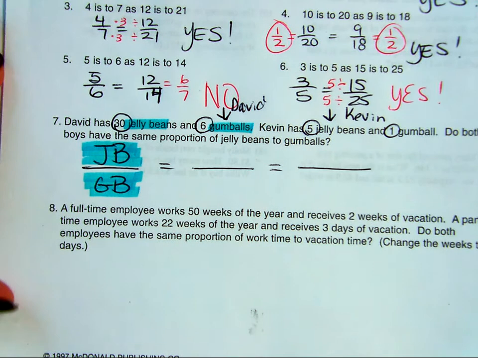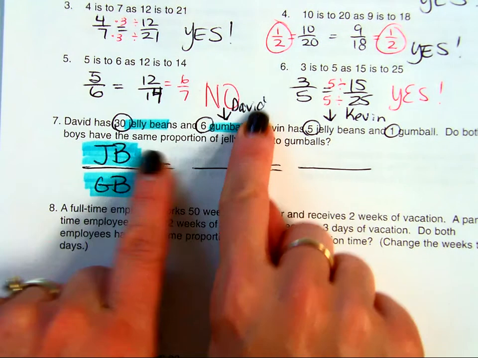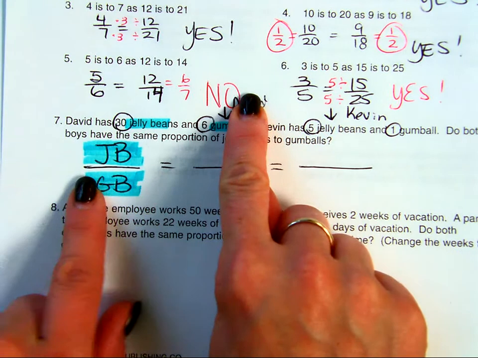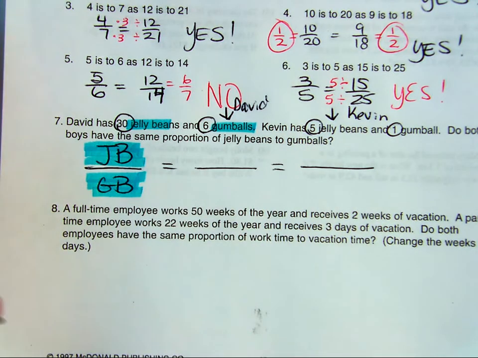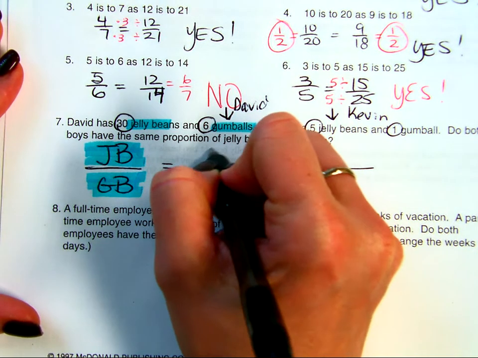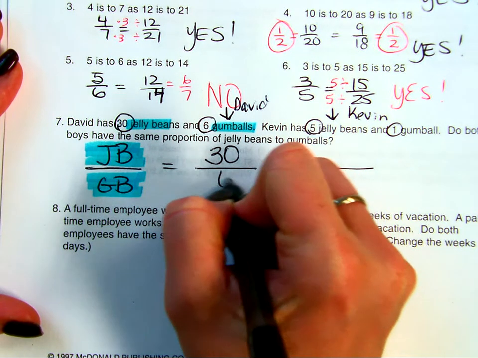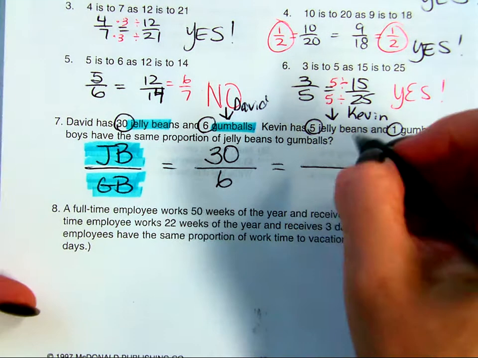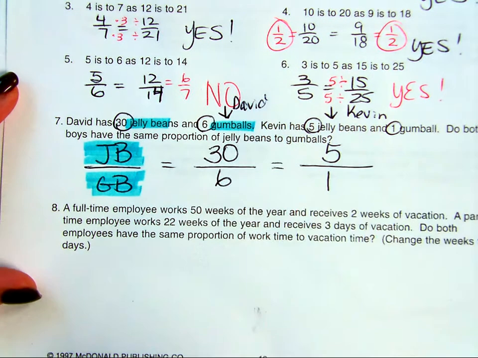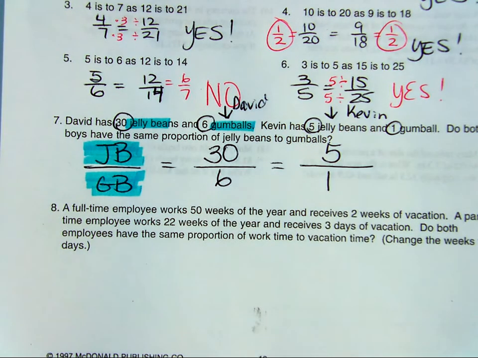Okay? And so now it's kind of like Battleship, right? David's jelly beans go here. David's gumballs go here. Got it? So if David has 30 jelly beans and 6 gumballs, and Kevin has 5 jelly beans and 1 gumball, I know they don't have the same amount, but is the proportion of jelly beans to gumballs the same?